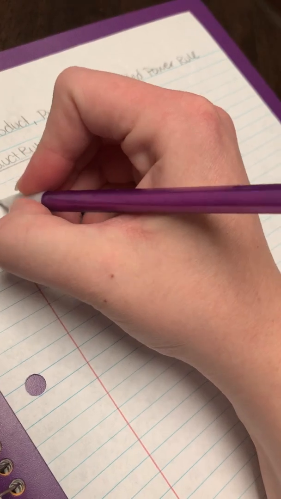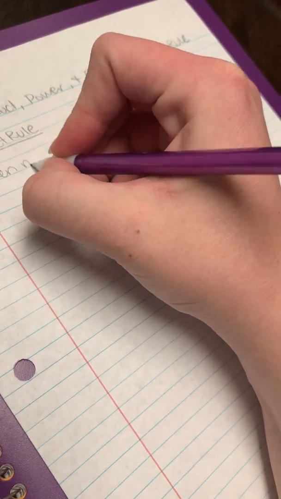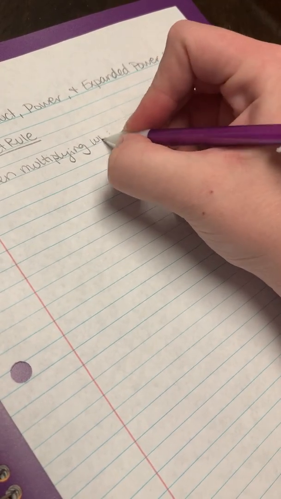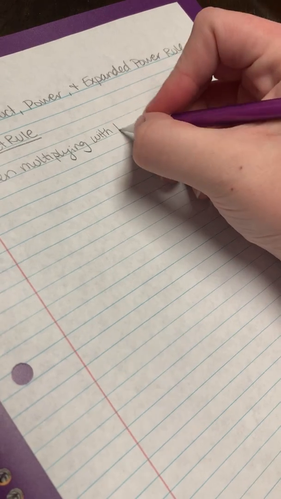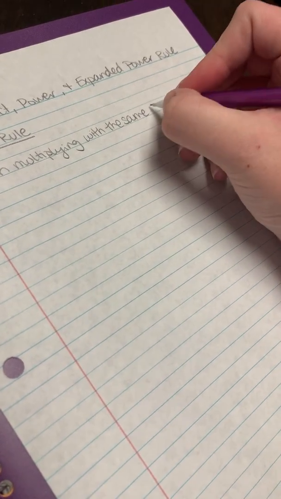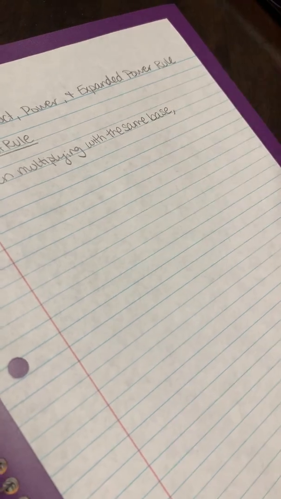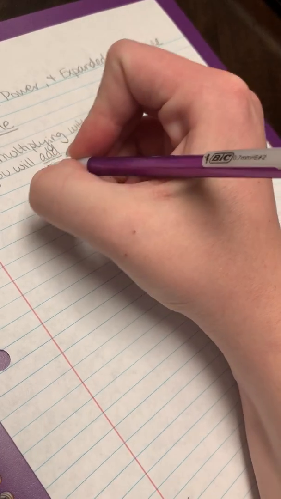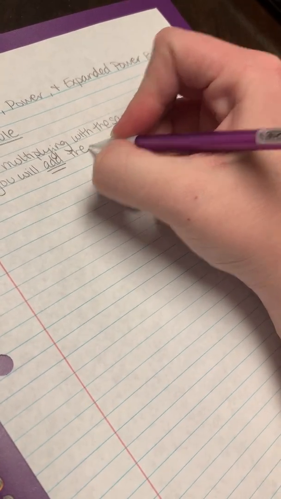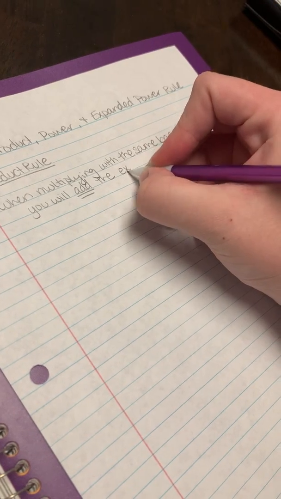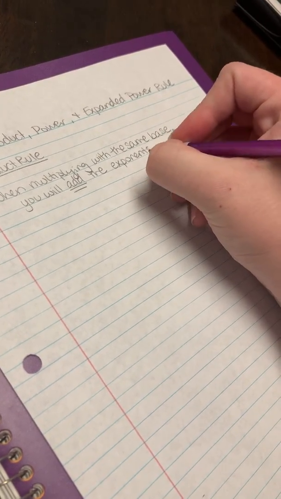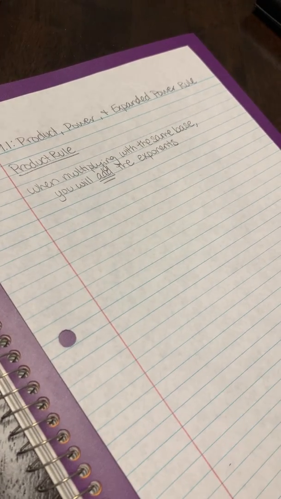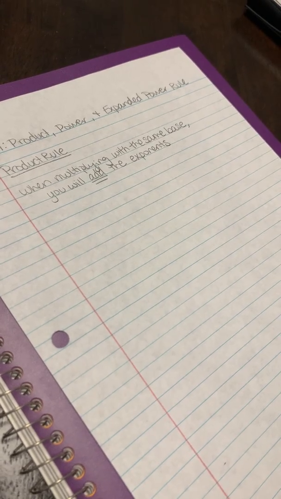Product rule states when multiplying with the same base, you will add the exponents. When multiplying with the same base, you will add the exponents.